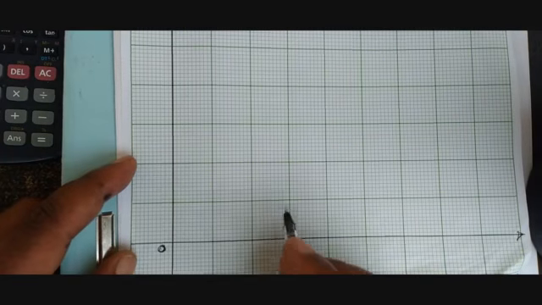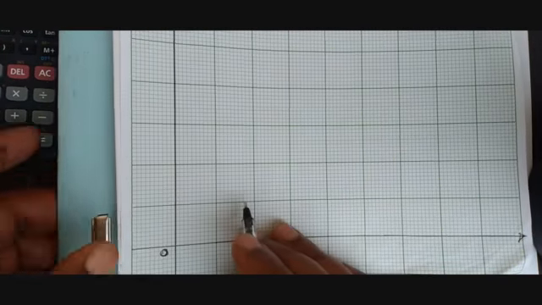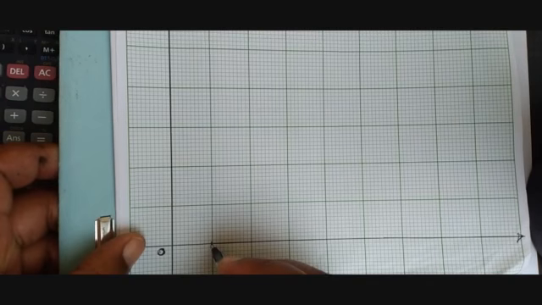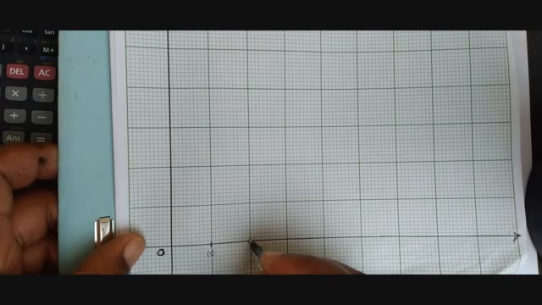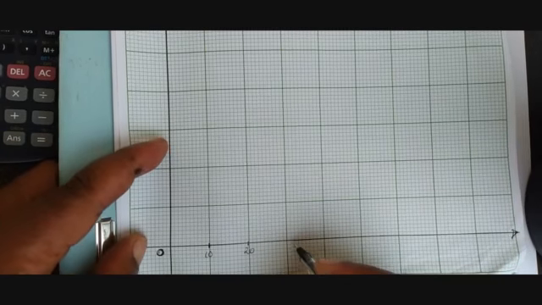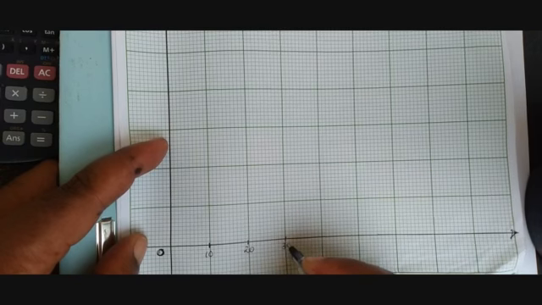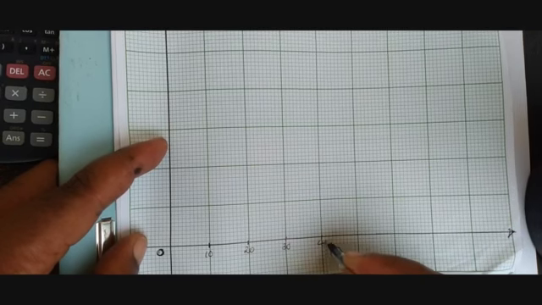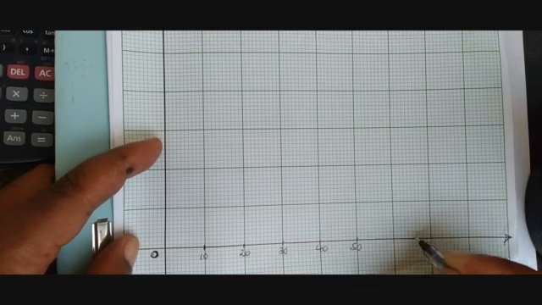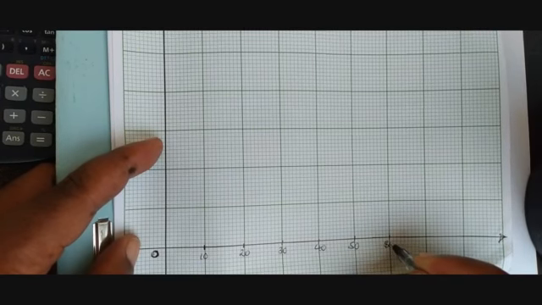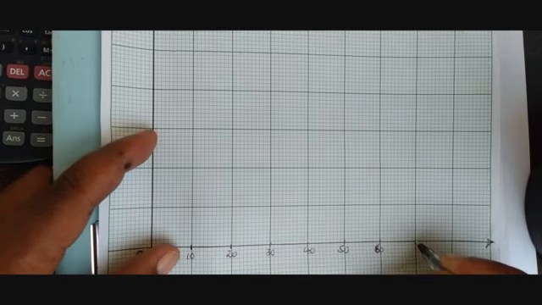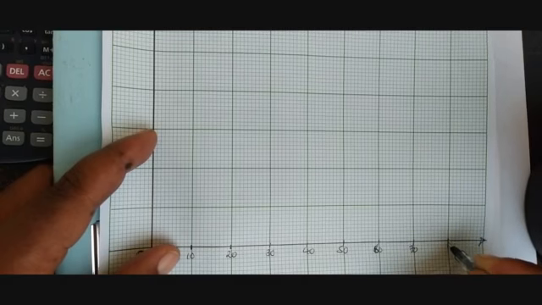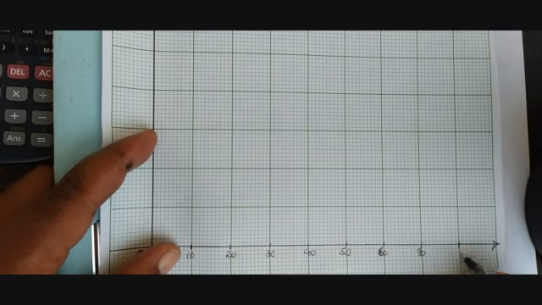Okay, so this is what we have, but each is 10. So the first one here will be 10, 20, 30, 40, 50, 60, 70, we can go up to 80.